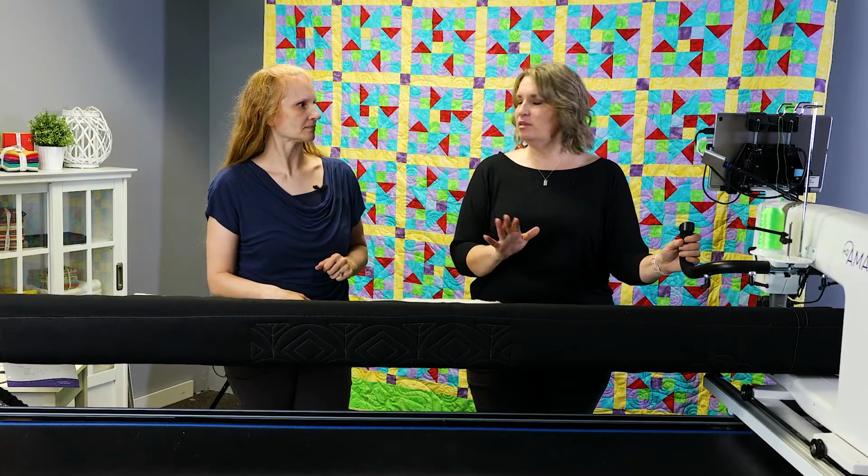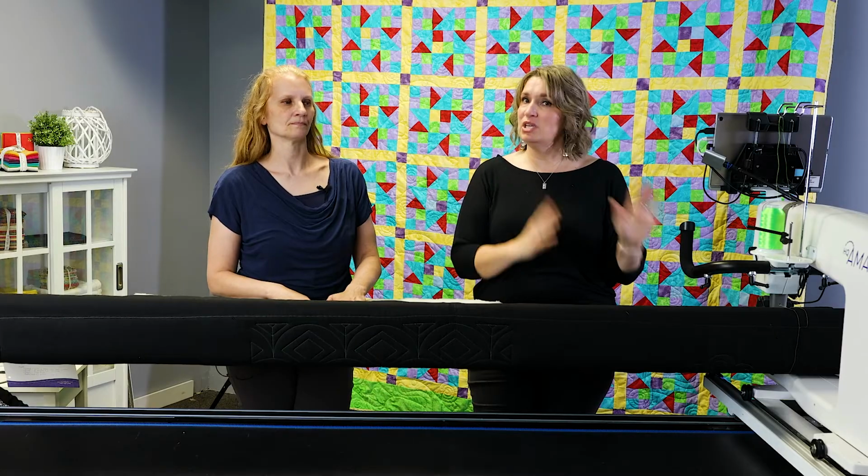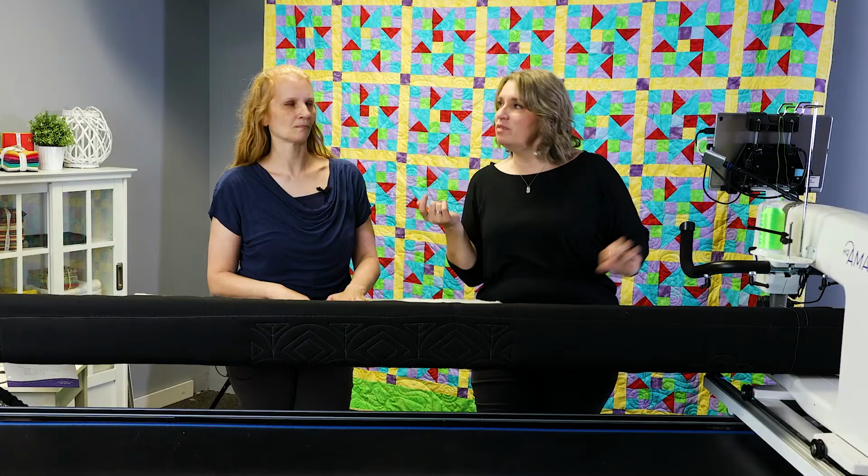Let's start with manual. Let's explain to everybody, because if you're stitching in manual, it's just like, for example, free motion stitching on your domestic machine, because you are the stitch regulator. The machine is not doing it for you. You set a speed and it just regulates at that. And then we can move into regulated.